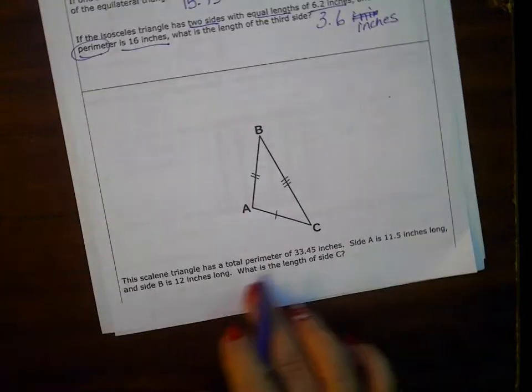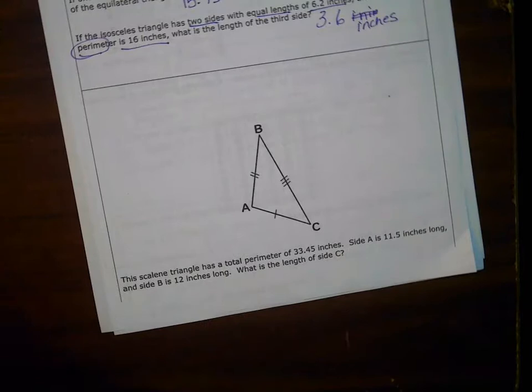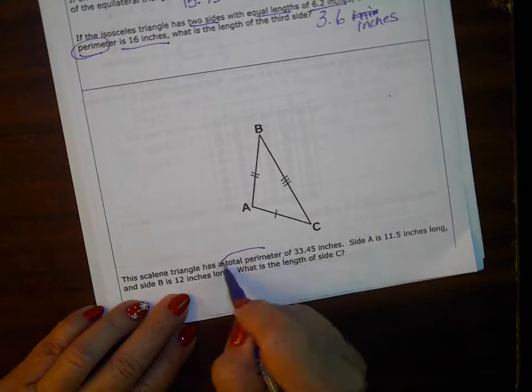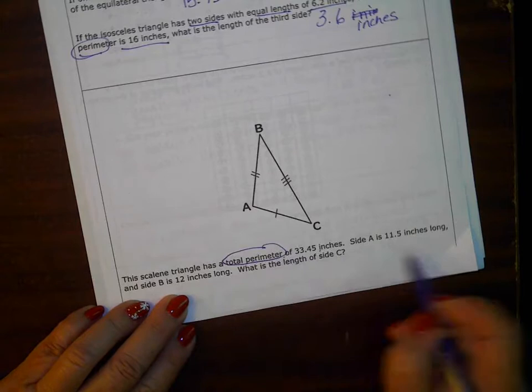Okay, the scalene triangle has a total perimeter of 33 and 45 hundredths inches.